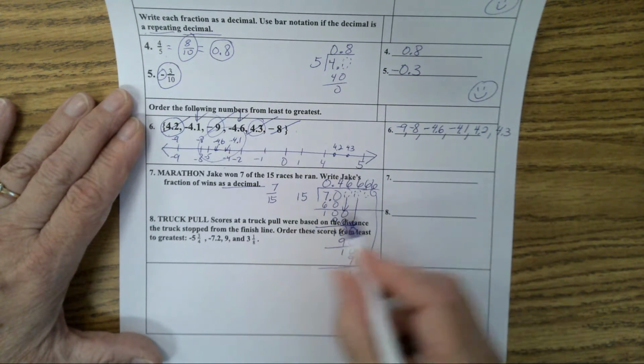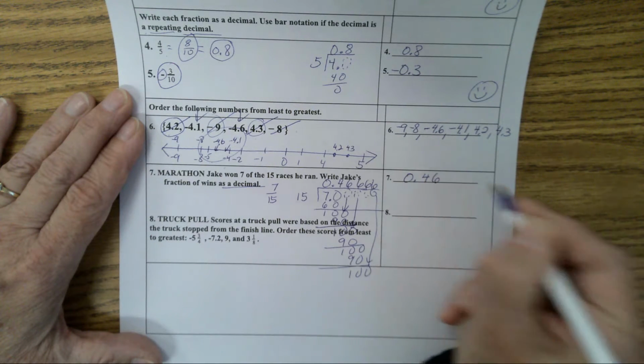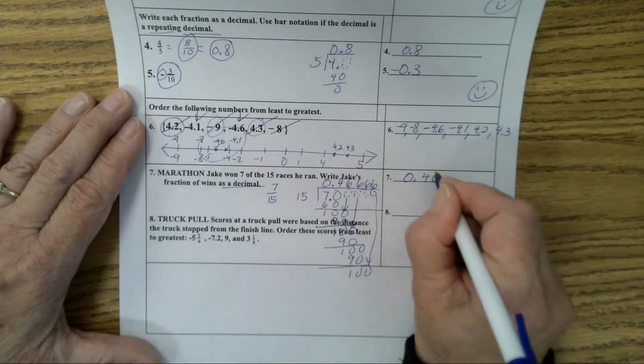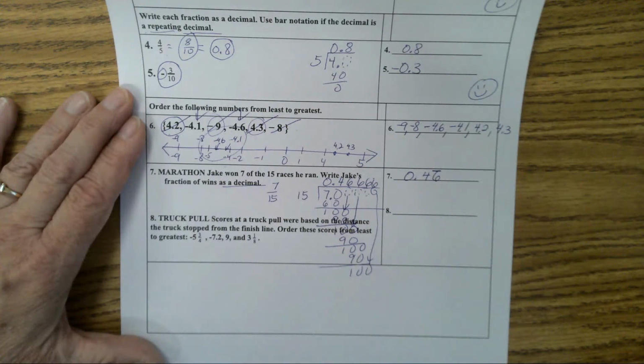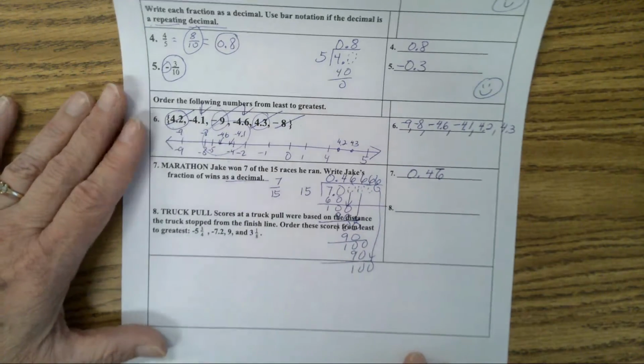So the answer is 0.46. Now, I put a line over something. What do I put a line over in this one? Yes, the 6 gets the line. Any questions on this problem, kids? You understand it? Okay, I thought you looked a little confused or pained.